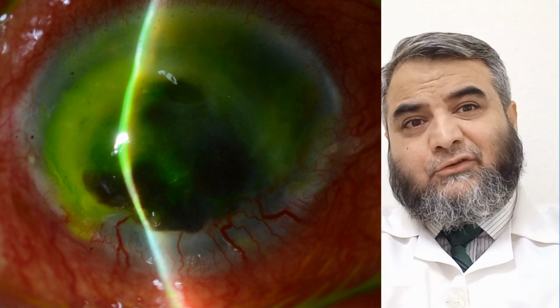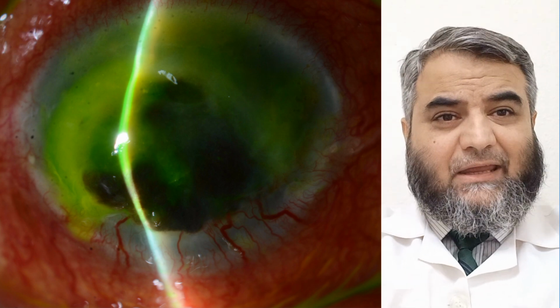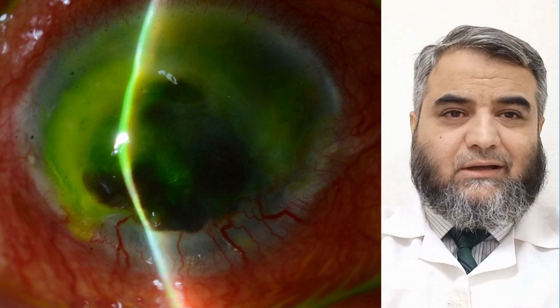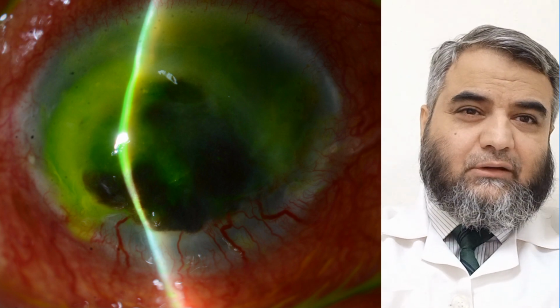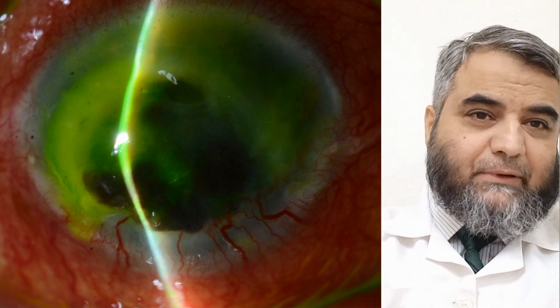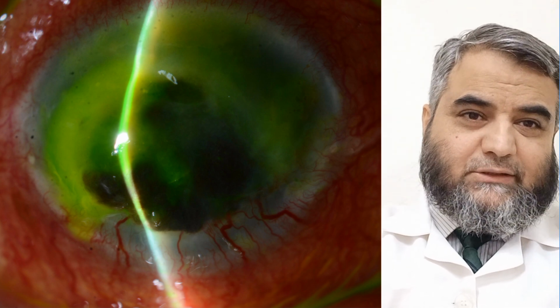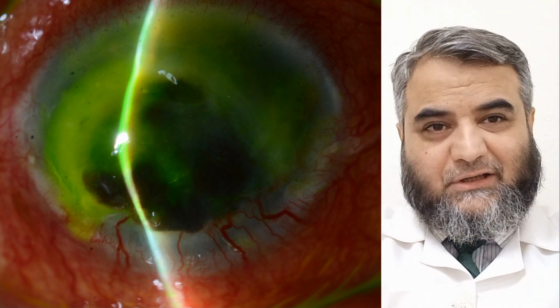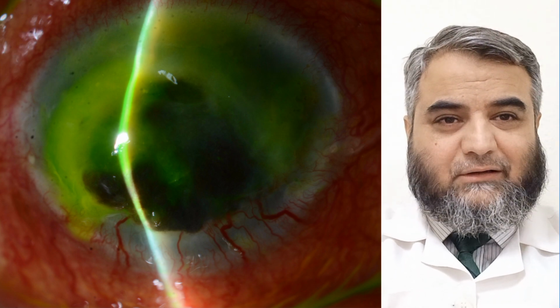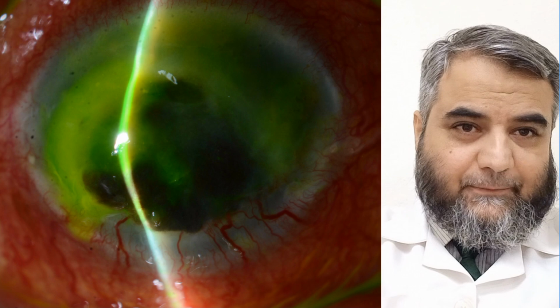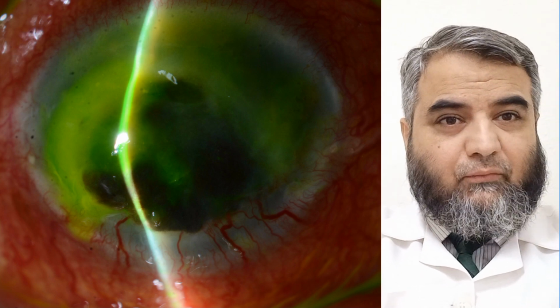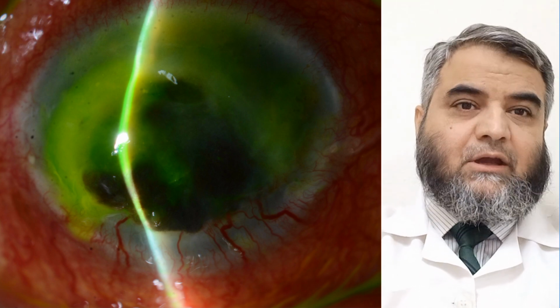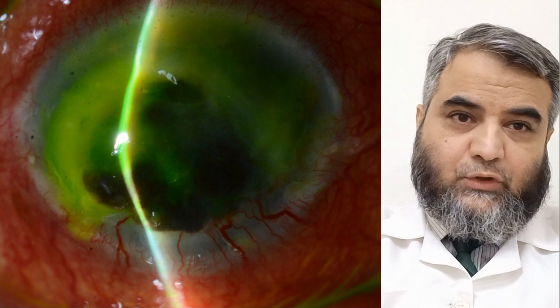The green color is because of a dye which we put to see any leakage, and in the eye it is total green. All around there is leakage happening because of this meltdown. If you talk about the conjunctiva, it is inflamed, red, congested, everything happening. So this is a very important case, and this is an emergency situation.